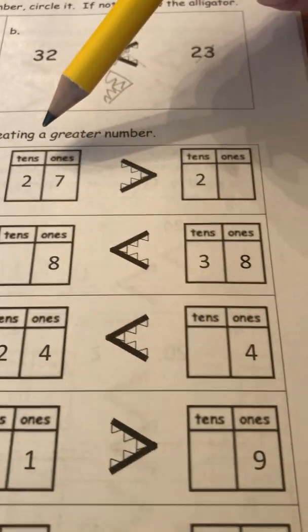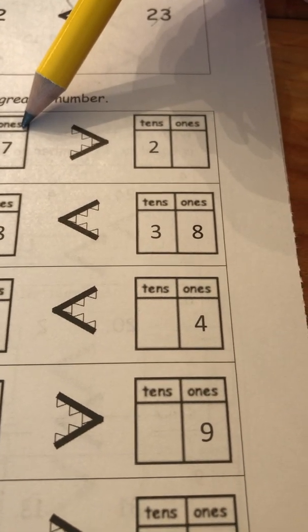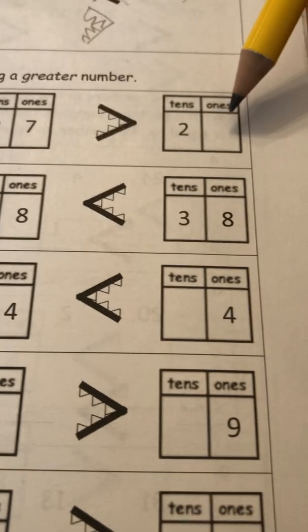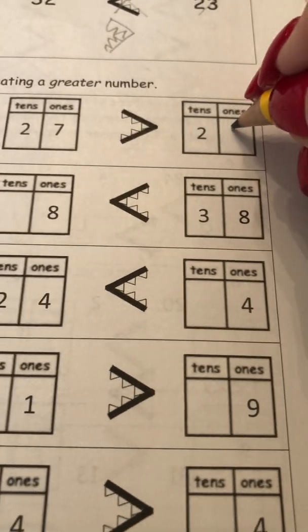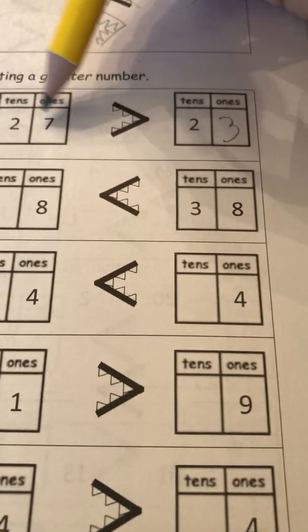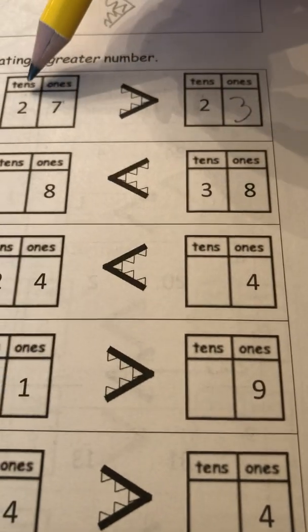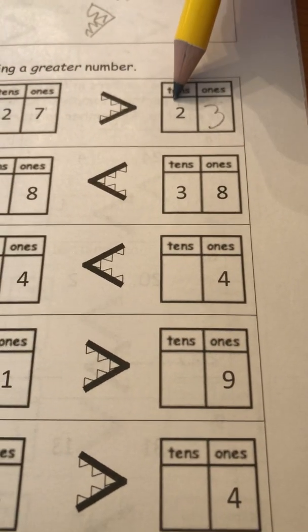The next one says 2 tens and 7 ones is greater than 2 tens and, you pick a number, 3 ones. That'll work. So 27 is greater than 23, or 2 tens and 7 ones are greater than 2 tens and 3 ones.